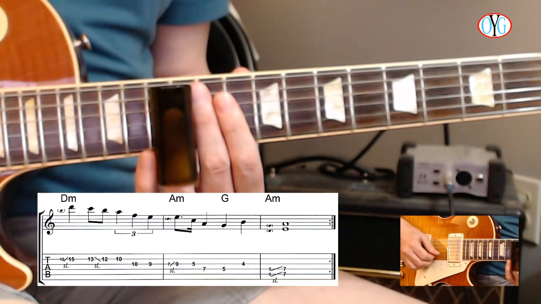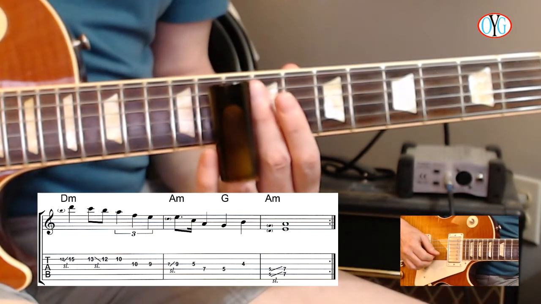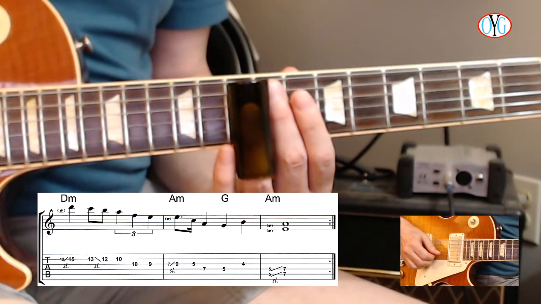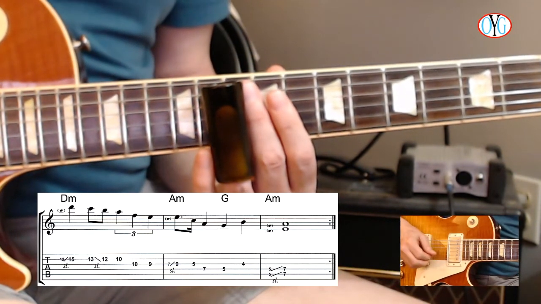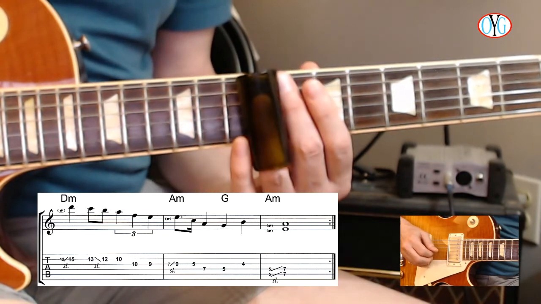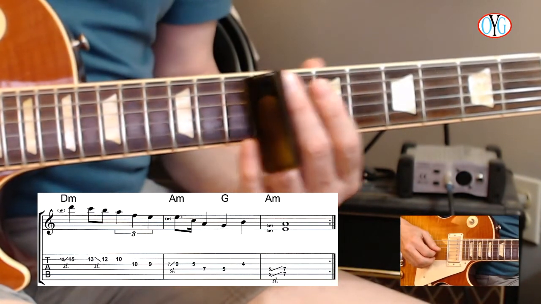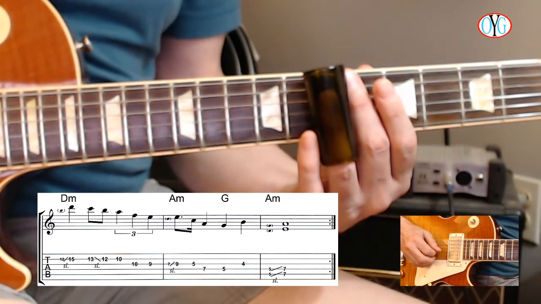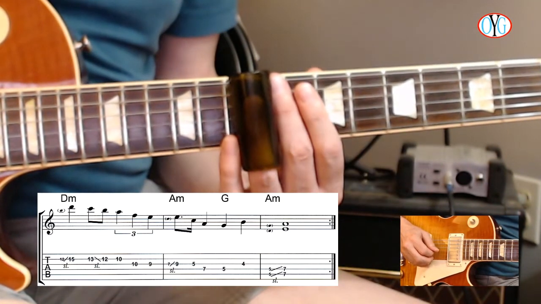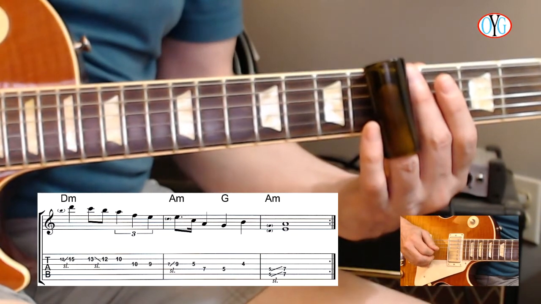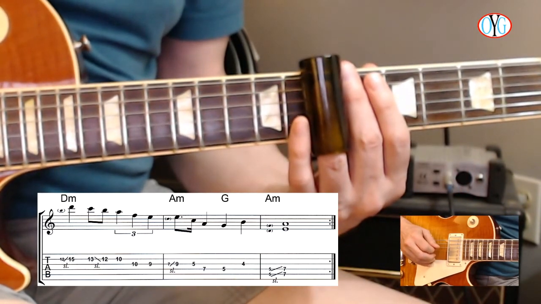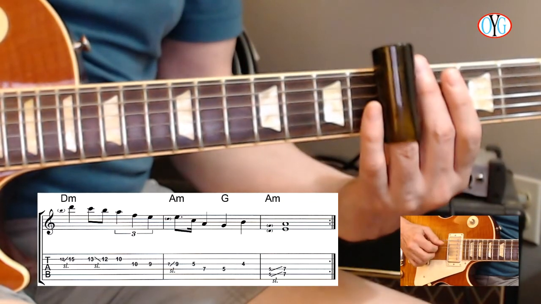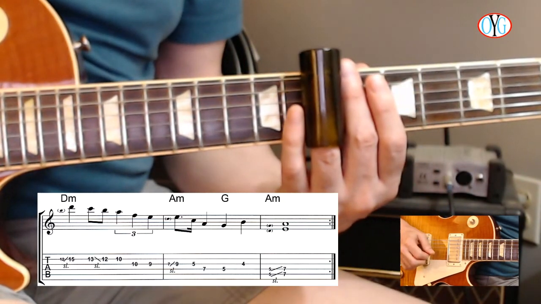Then we do another 3 over 2. We're going to be at the 10th fret on the 2nd and 3rd string, and then going to 9 on the 3rd string. So 3 and 4 and. Then we come down to 7 and slide up to 9 on the first part of the beat. 1 and 2 and 3 and 4 and 1.